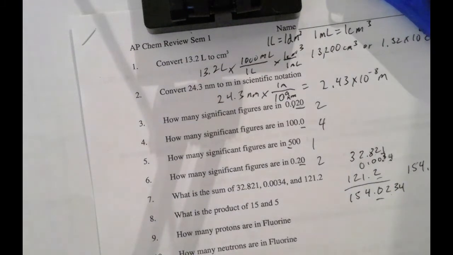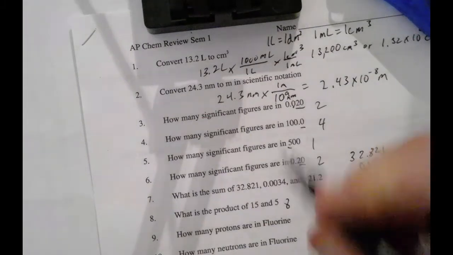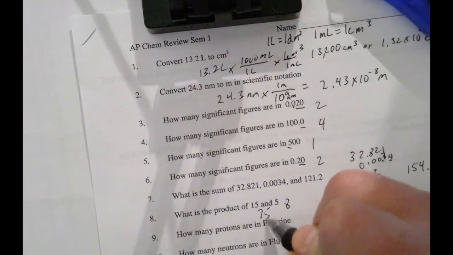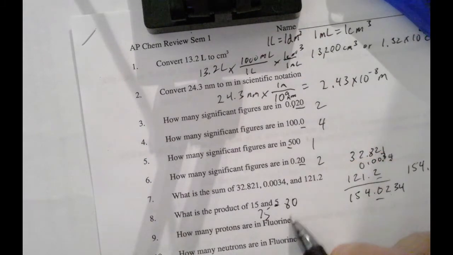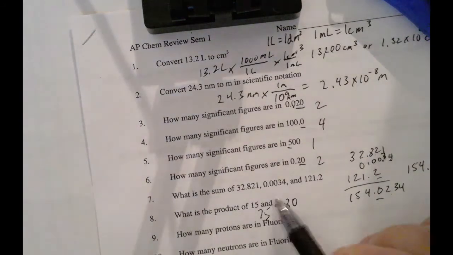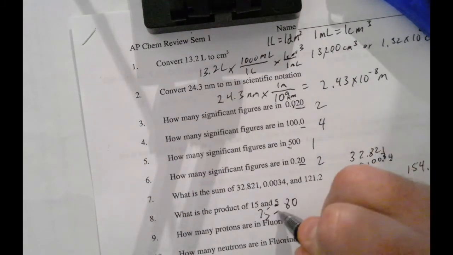What is the product of 15 and 5? The product means we multiply those, so 15 times 5. The answer is 75, which we are going to round to 1 significant digit, because the 5 has 1 significant digit. That gives us 80. So 50 plus 25, 75. Round that to 80.